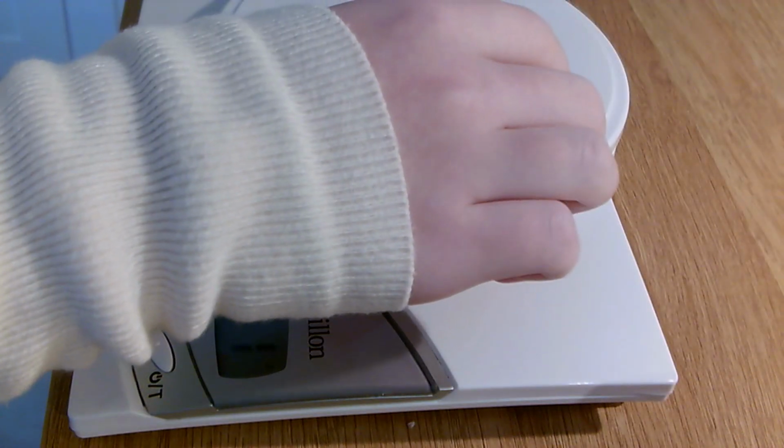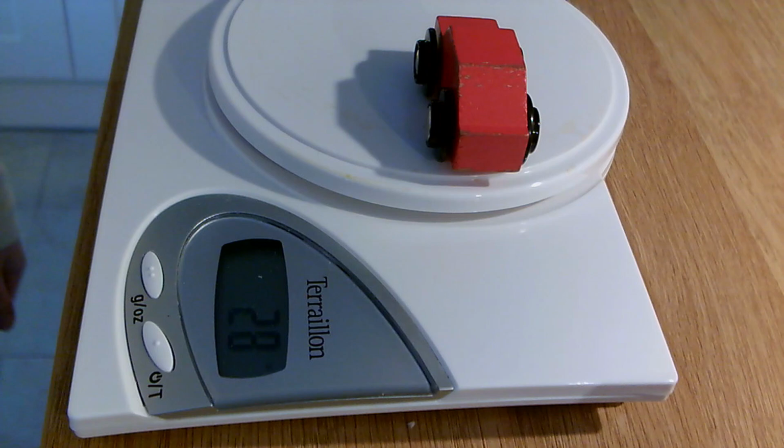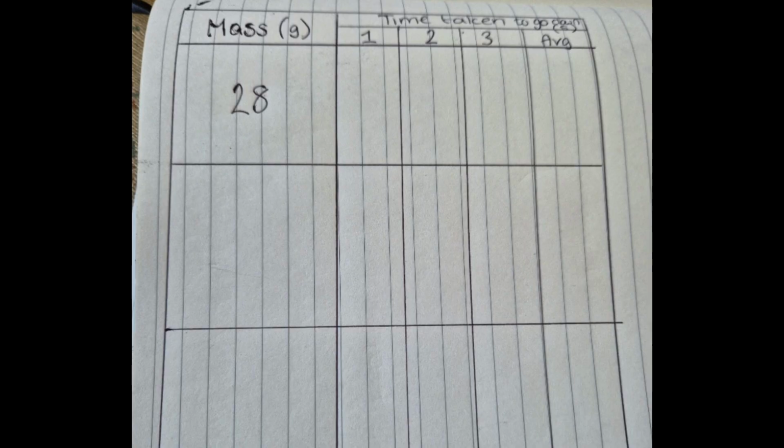We are now placing the first car onto the scales. It is a wooden red car with black wheels with silver circles inside of them. 28 grams. We are now going to write 28 into the first column, and we don't need to write that it is in grams because it already says that at the top of the column.